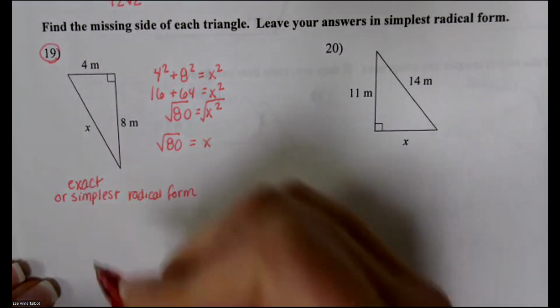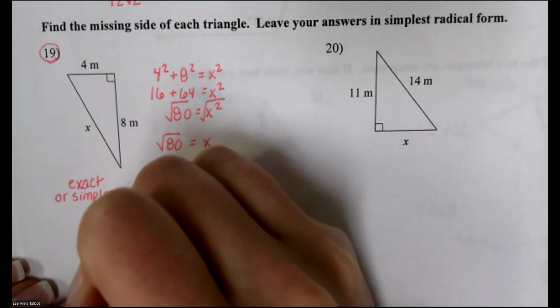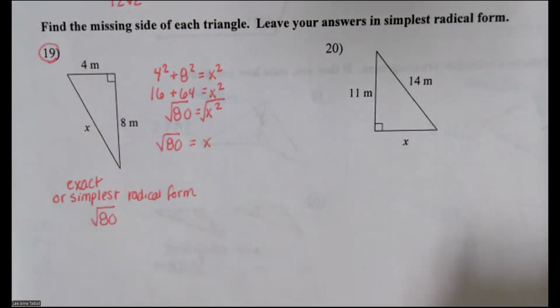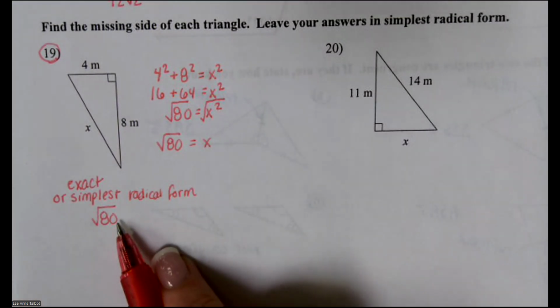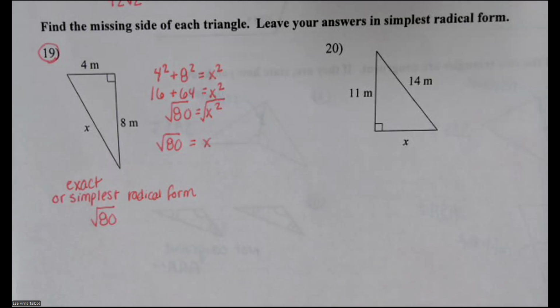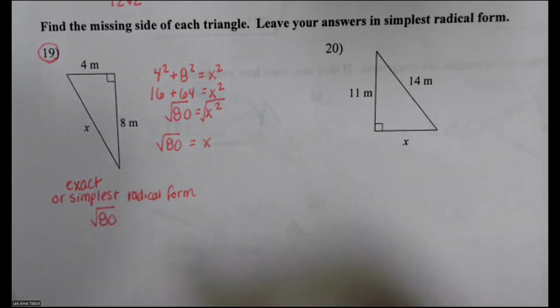Exact or simplest radical form is where we take the square root of 80 and we find the perfect squares. So is 80 divisible by 4? Yeah. Is it divisible by 9? No. Is it divisible by 16? I'm not sure. Oh, it is.